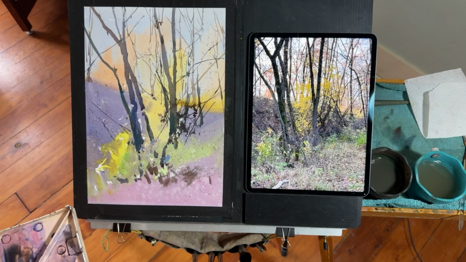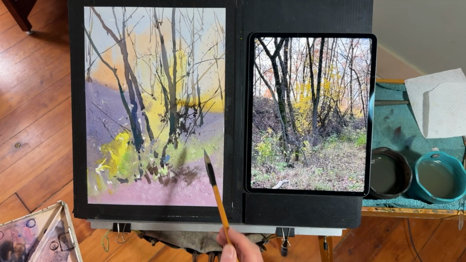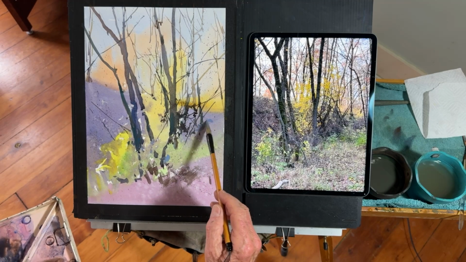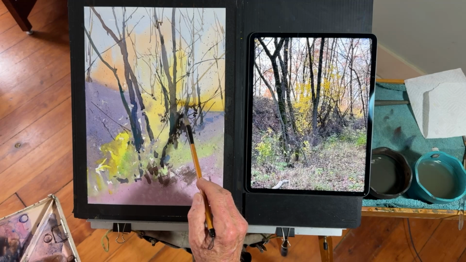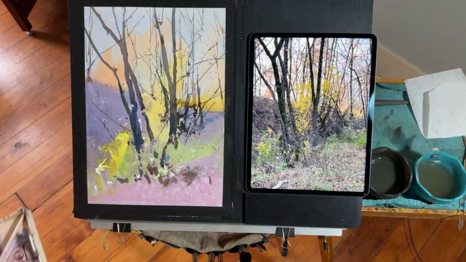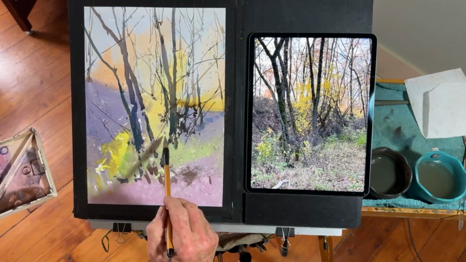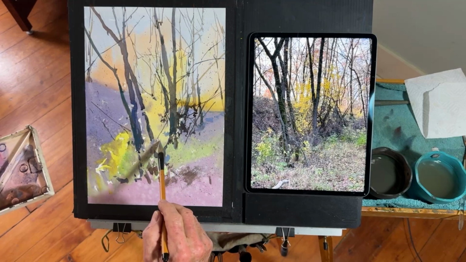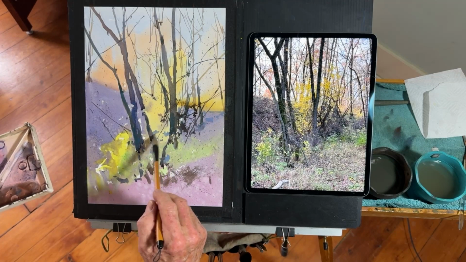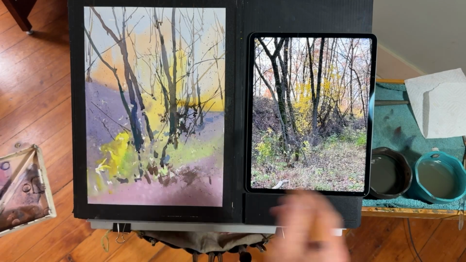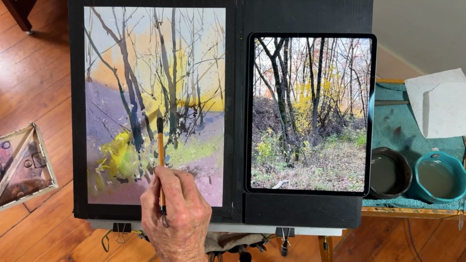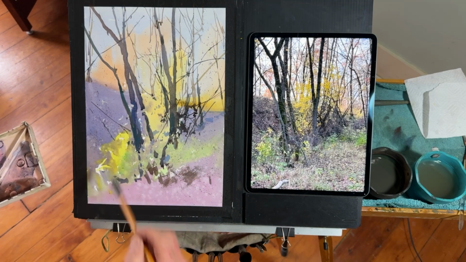I'm going to put some of it in here. I'm going to put some of it back here. Trying to put some mystery around this thing. So now I'm beginning to negatively paint this foliage which is coming through here.